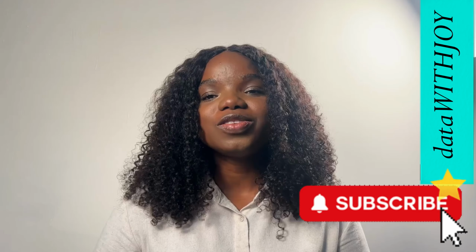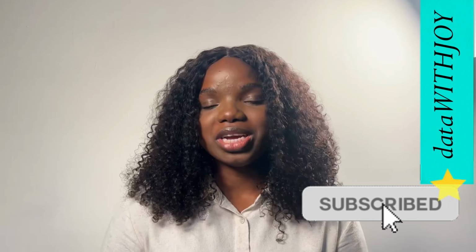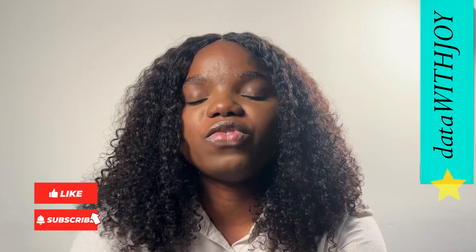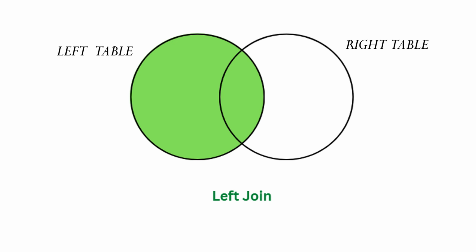Now, today we'll move to the next most common join type in SQL, and that is the left join. So how does left join work? If you have a base table and you also want to show some values from another table, whether they are on the base table or not, you use a left join. For a left join, you show all the values on your left table together with the values that are also present on your right table.